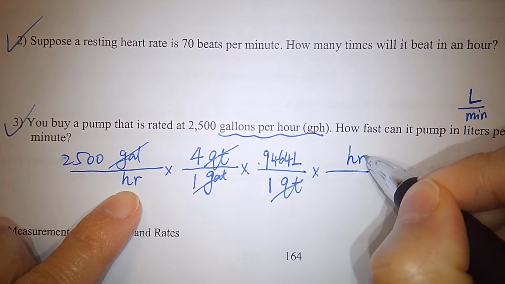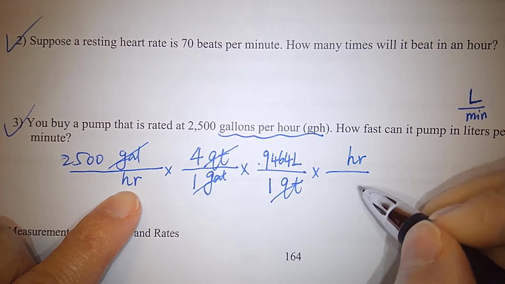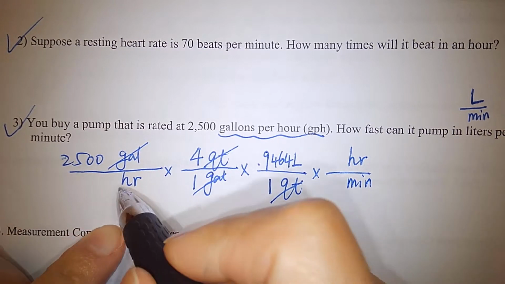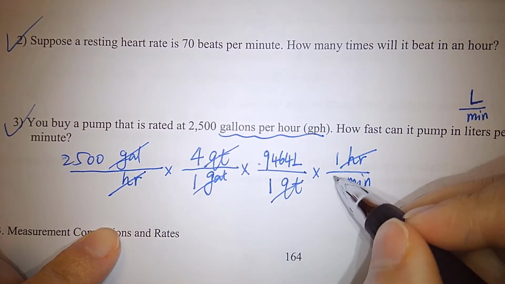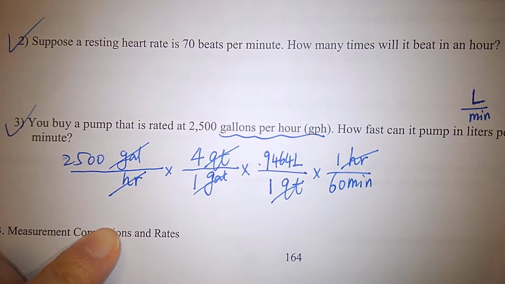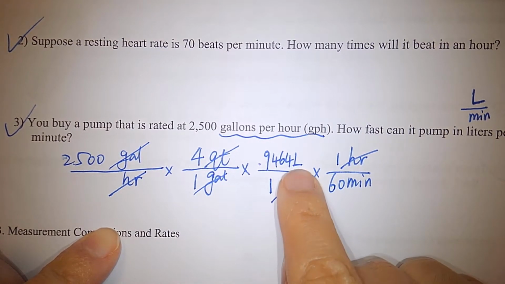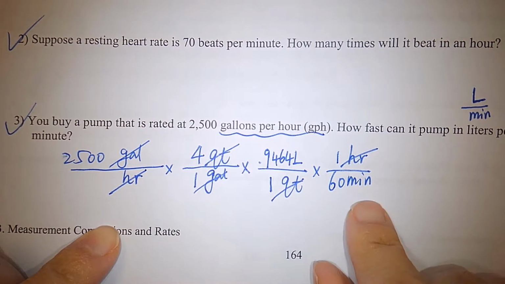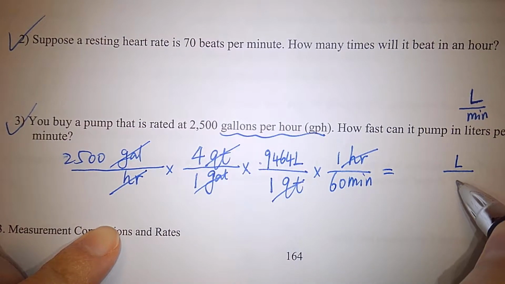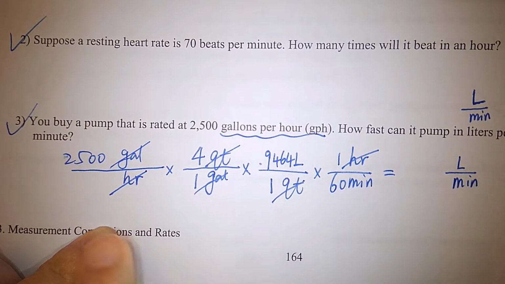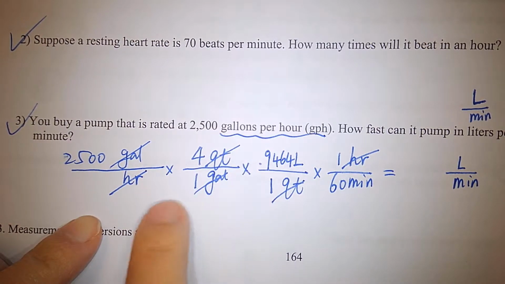All right, then when we convert from hour to minutes, right? Hour, we put it on the top, and then minute, we put it on the bottom. This way, hour can be gone. We know it's 1 hour per 60 minutes. Now we're very happy because now we have liter per minute, right? So this is liter per minute. Then you have to do all of these calculations, okay?